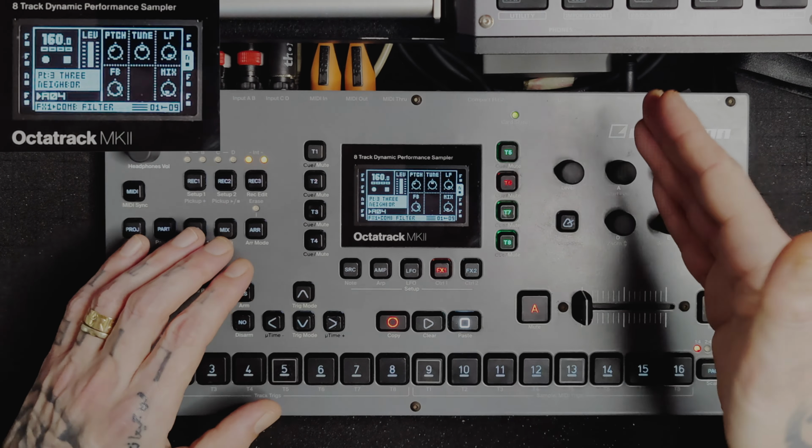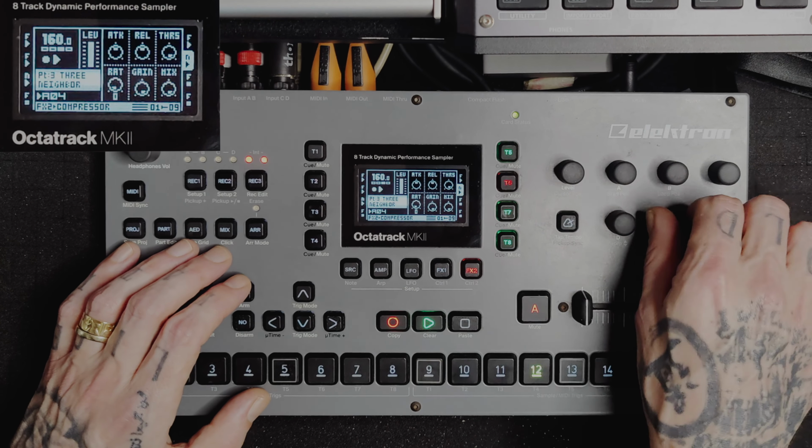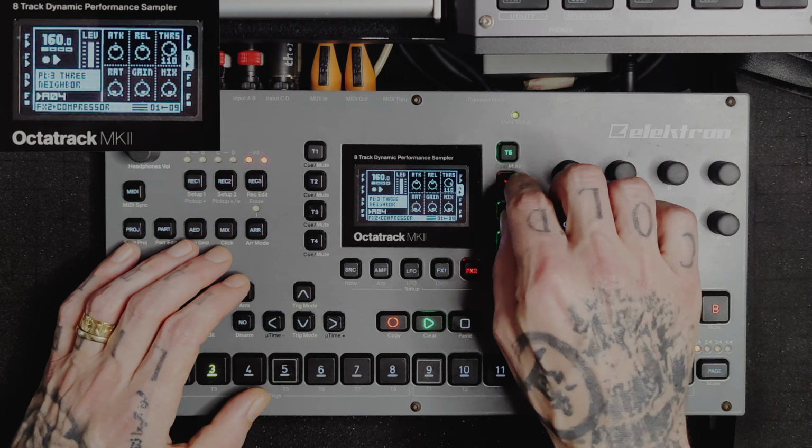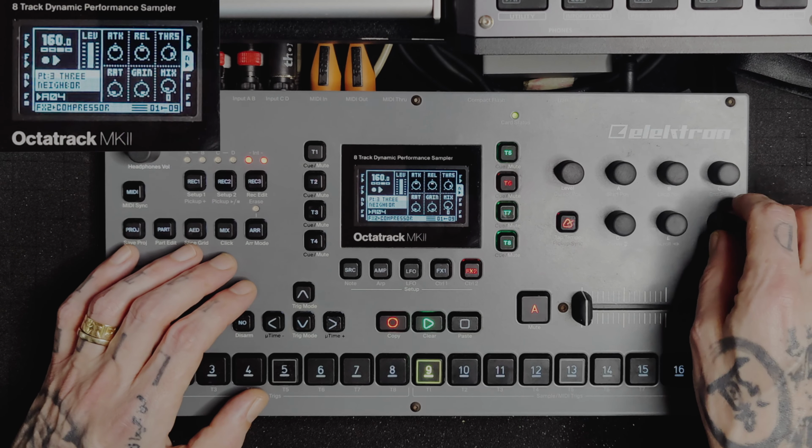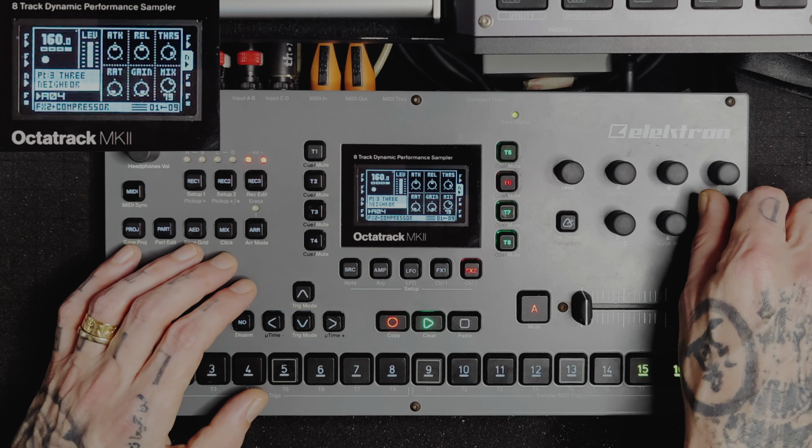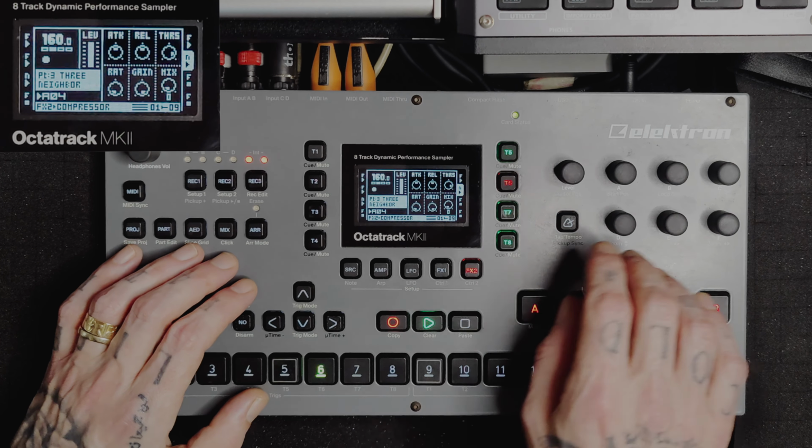Maybe we can try with this one. And we need more gain, so let's use another compressor. It's disappeared. Maybe it's too much.